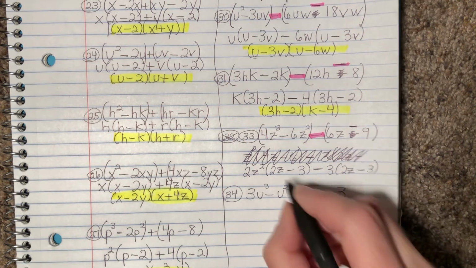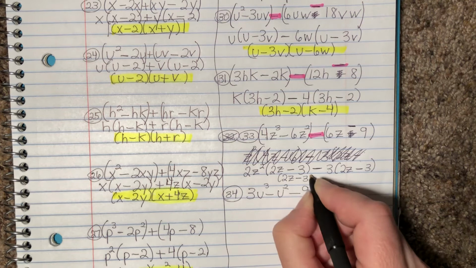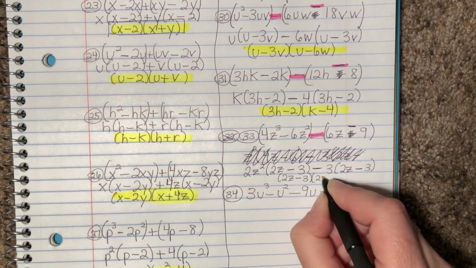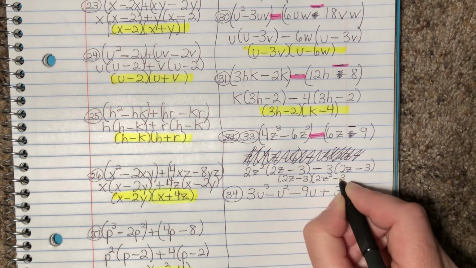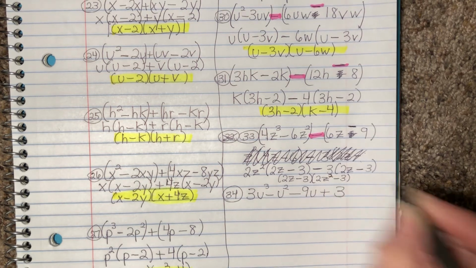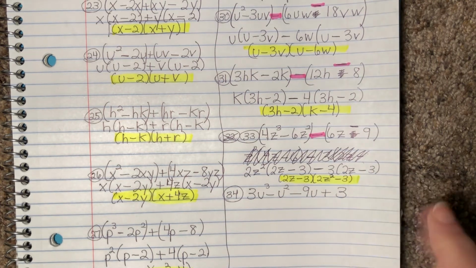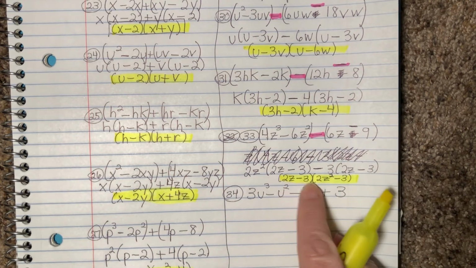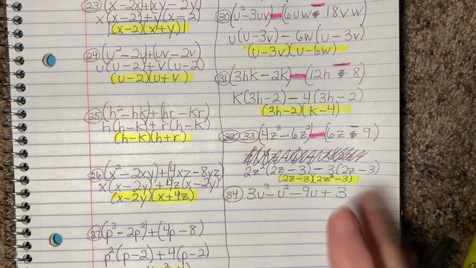So my answer, and this is getting crowded now, 2z minus 3 times 2z squared minus 3. Okay, that's a little tough to see. So 2z minus 3 times 2z squared minus 3. And very last one.